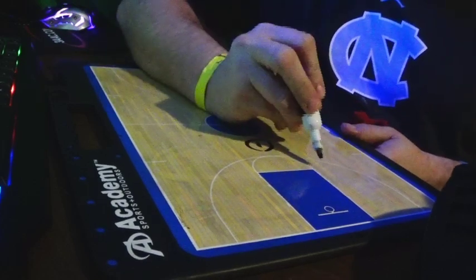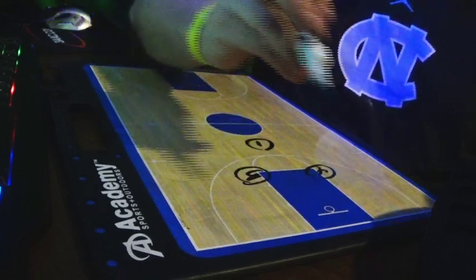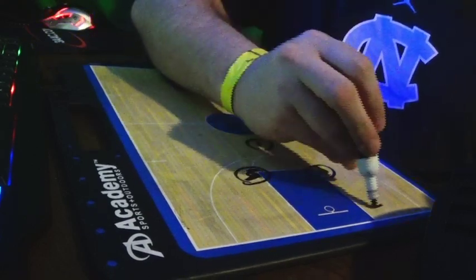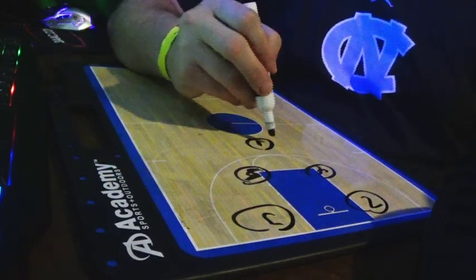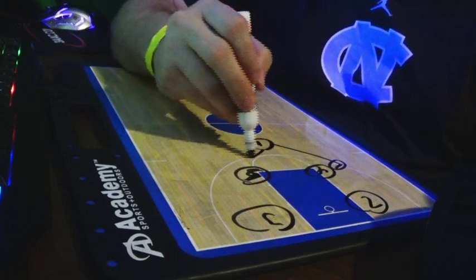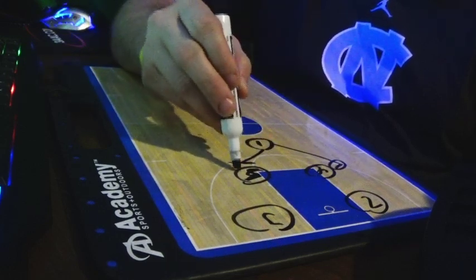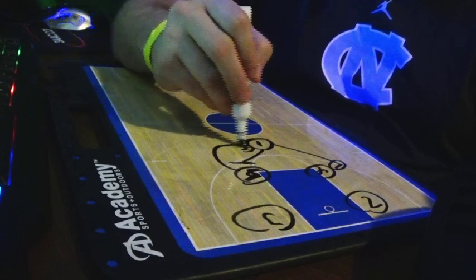So let's set it back up. 4, 5, 2, and a 3. So we're going to pass it to a side. We're going to screen the other side. The other side is going to show to the top of the key.